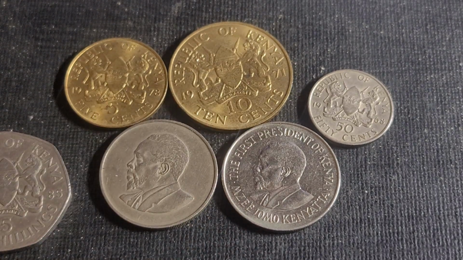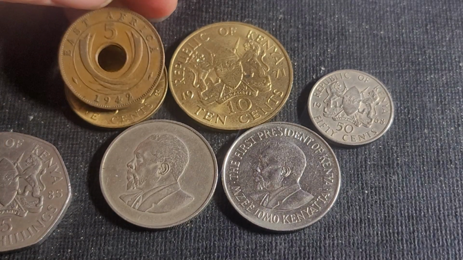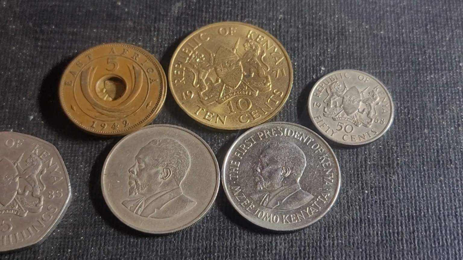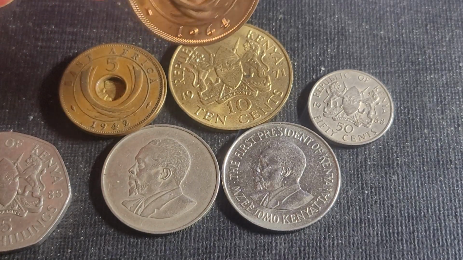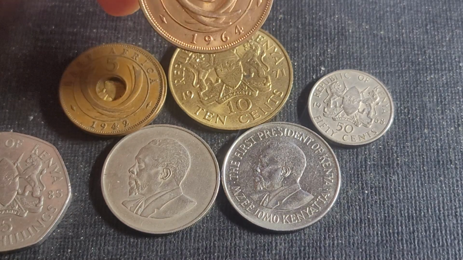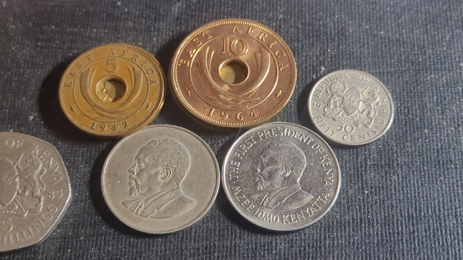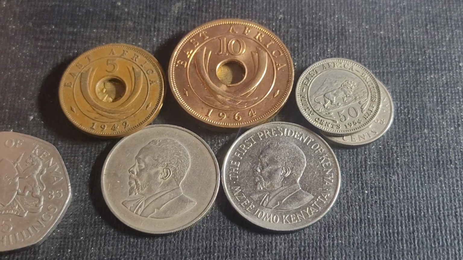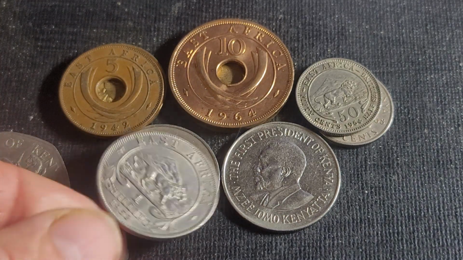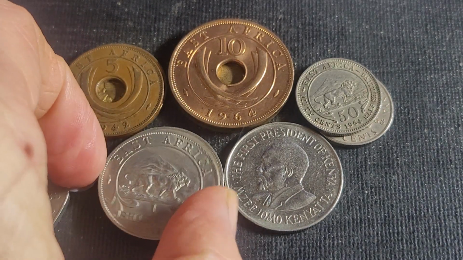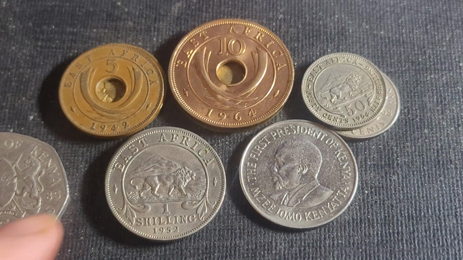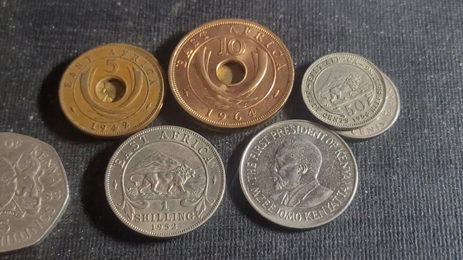Now, what currency was the predecessor of the Kenyan shilling? Okay, here we have the East African shilling. So we have the 5 cents. The Kenyan coins pretty much are the same size, except the 5 and 10 cent had a hole in it for East Africa. Okay, here's the 10 cent, the 50 cent, and the 1 shilling. So pretty much Kenya continued the same coin dimensions as the East African shilling.